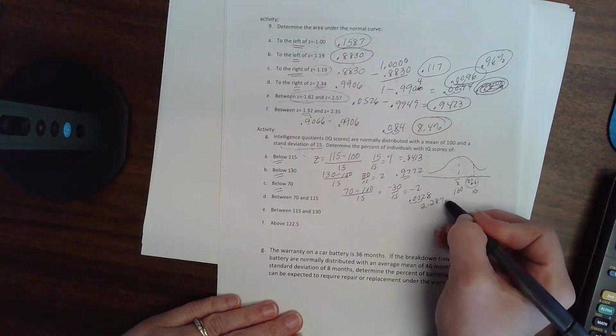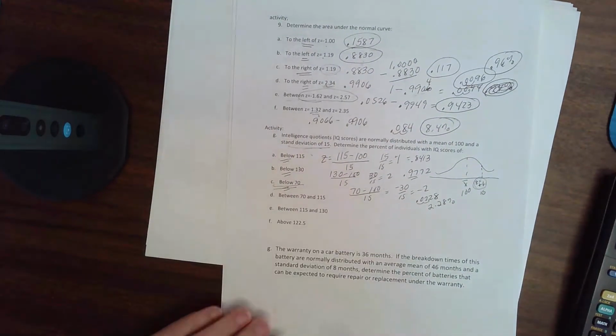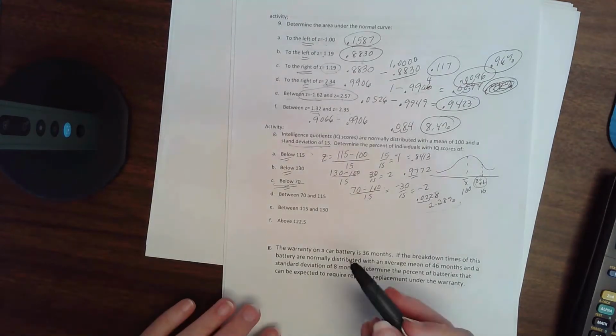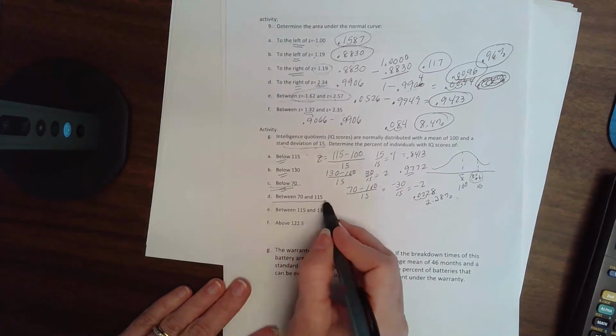2.28 as a percent when you're below 70. That's the percent that would fall below an IQ score of 70 in this example. All right, we move to the between example.